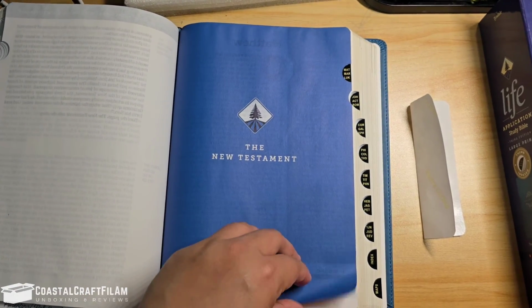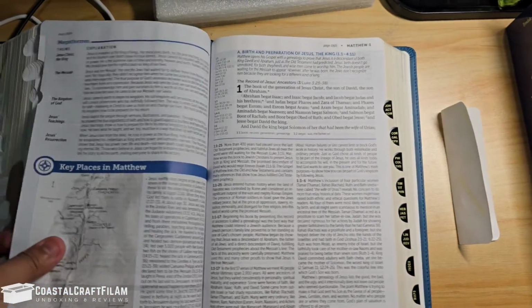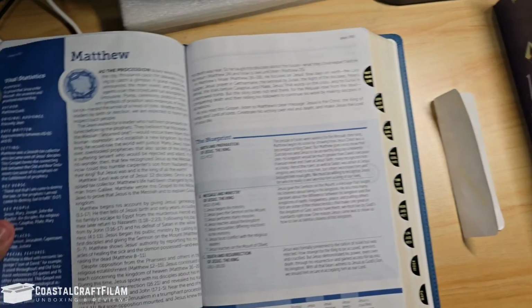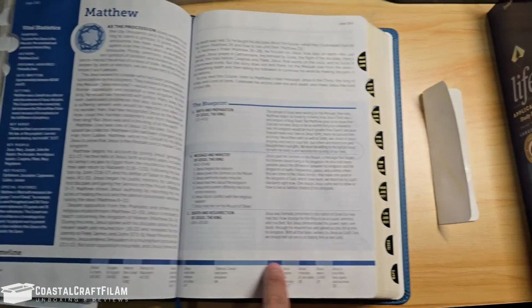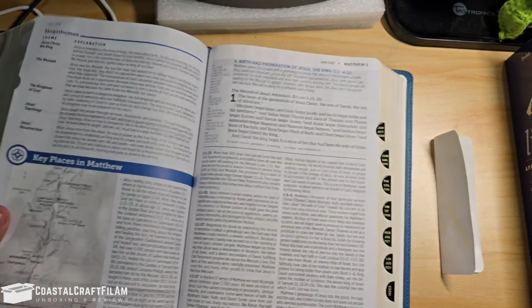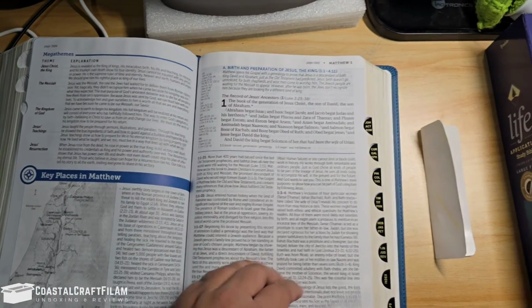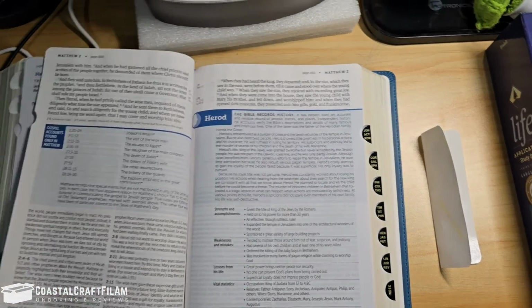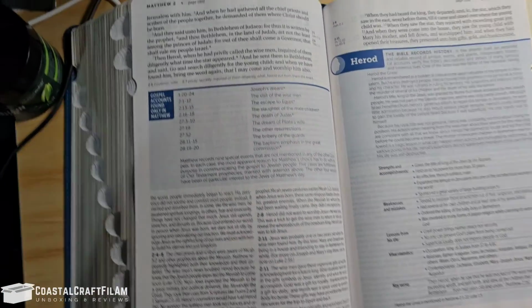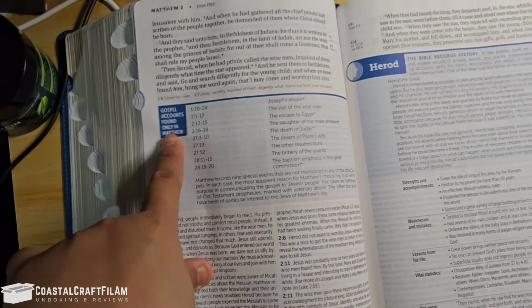And then there's your New Testament with Matthew. See, there's the Matthew introduction. And then there's a timeline in the bottom. Key places. Same format as the Old Testament. I just wanted to show you through Herod. See, there's gospel accounts found only in the New Testament.